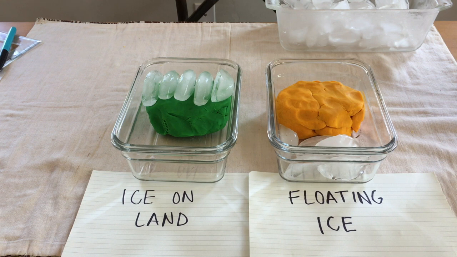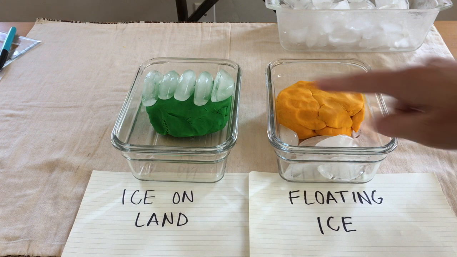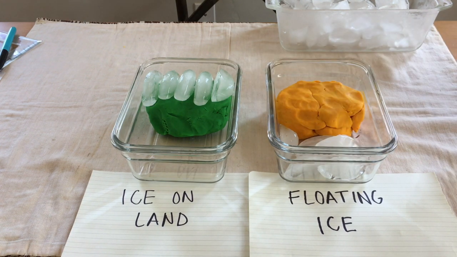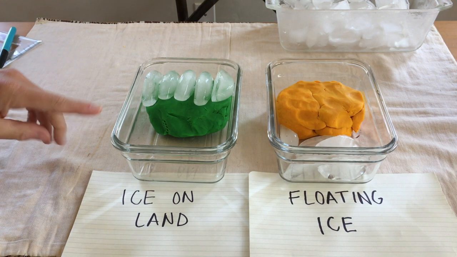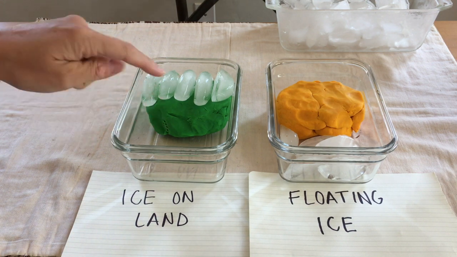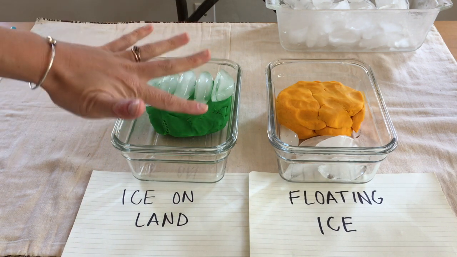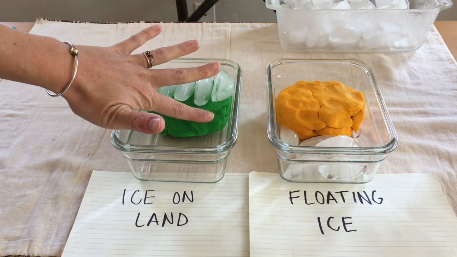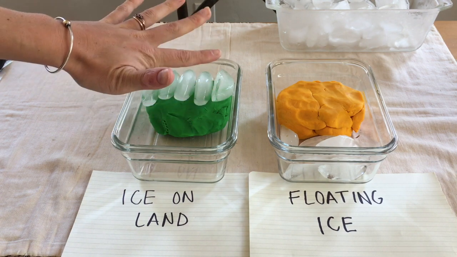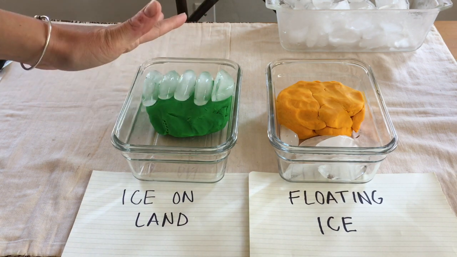Now what we're going to do next is take our pitcher of water and pour the same amount of water into each bin. So it's very important that you make sure you pour the same amount. And what I'm going to do, and what you should do as well, we'll start by pouring into this bin with our ice on land, and you're going to bring the water up to the land, but you want to make sure it's not touching the ice.